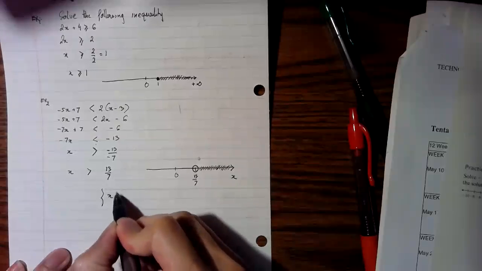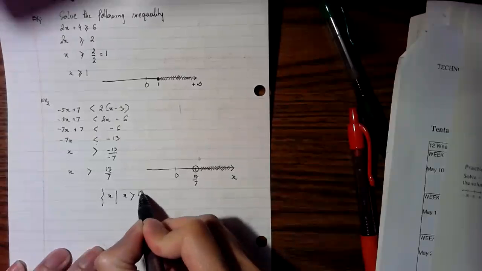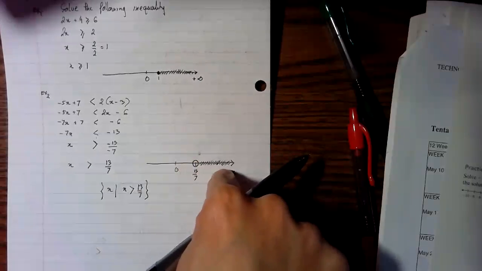So I mean, the strategy is kind of the same. Oh, and you can put the final answer in set builder notation also. You can write it like this: x greater than 13 over 7. So you see, there are 3 ways to express the final answer: the algebraic way, the number line graphing way, and the set builder notation way. All right. Let's do another one.